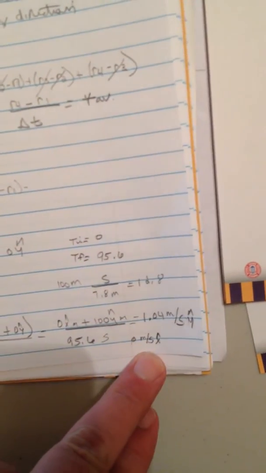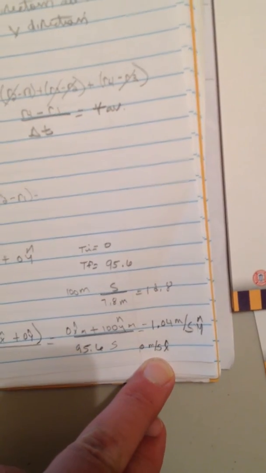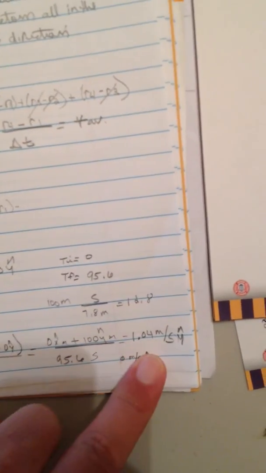So in the x direction we have 0 meters x hat. In the y direction we're going to have 1.04 meters per second y hat.